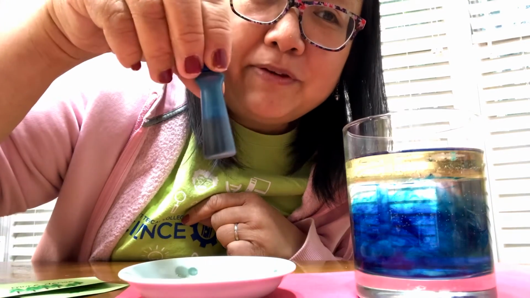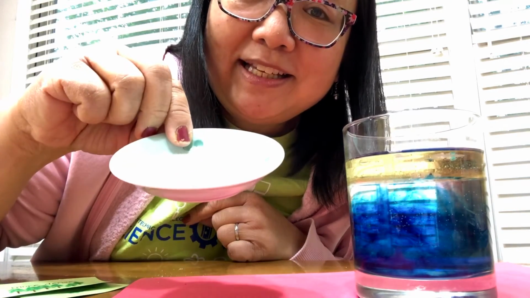So that's what's happening. Do you like our cool experiment? So if you wanna do that at home, you can get a glass of water, some oil, a drop of food coloring in it, and some salt. So that is our experiment about density.